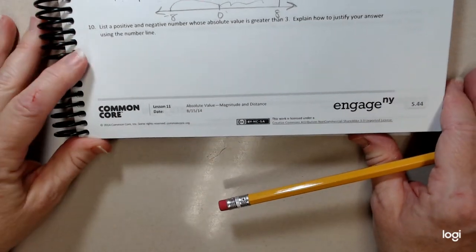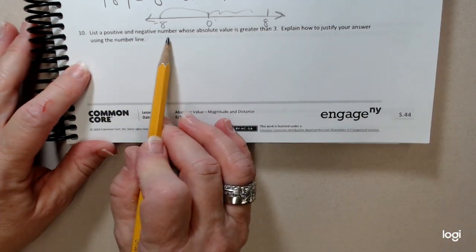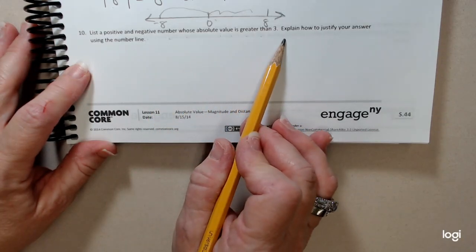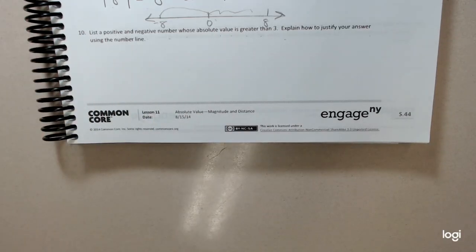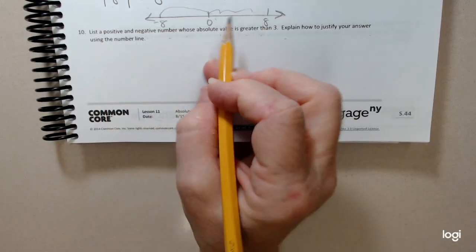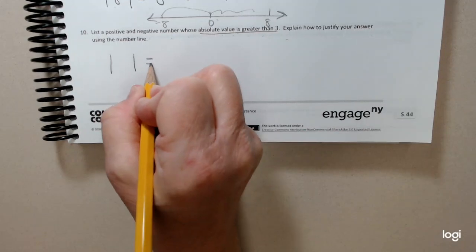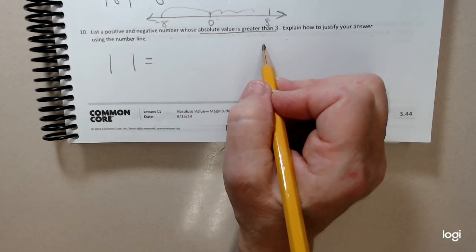Number 10, list a positive and a negative number whose absolute value is greater than 3. Explain how to justify your answer using the number line. All right, so in order to do this, we need to find an absolute value that's greater than 3. What number's greater than 3?